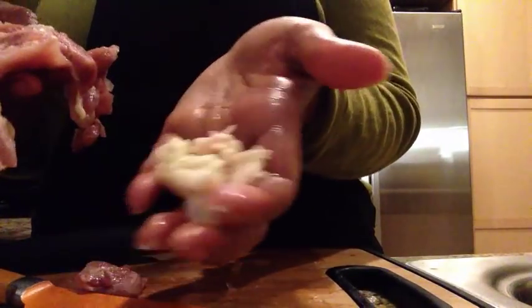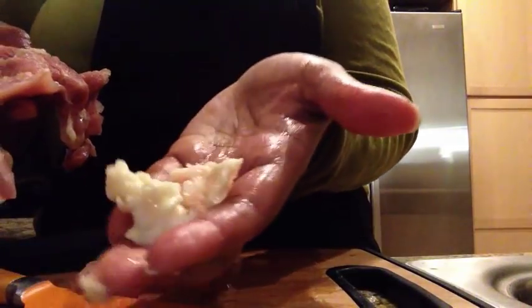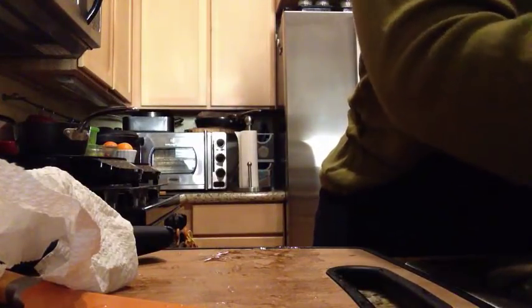All right? But for the most part, this is the chicken that you're buying from the grocery store and taking home. Right? So this is the amount of fat that I just managed to take off in a second or two. All right? And that's grossly disgusting. All right? Now, I'm going to wash my hands a bit. And we're going to go to the chicken that is pasture raised.